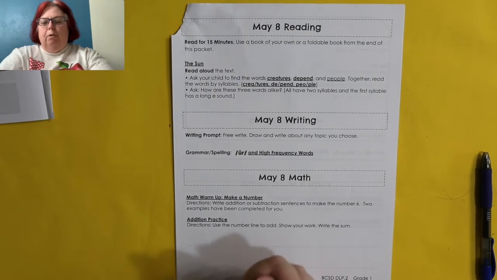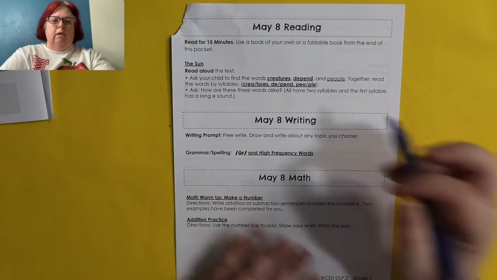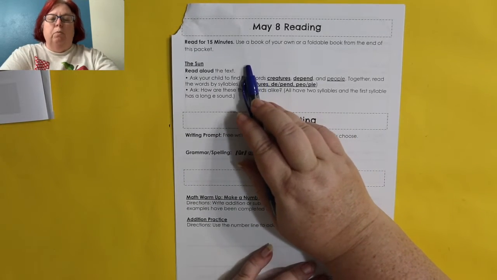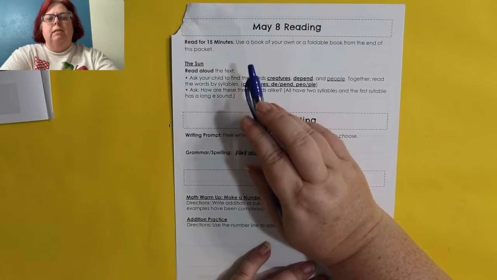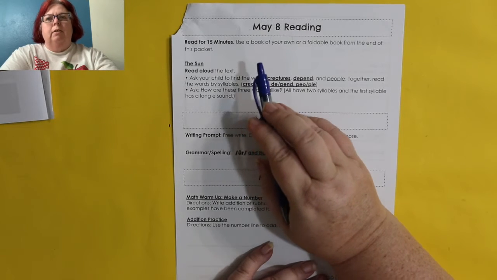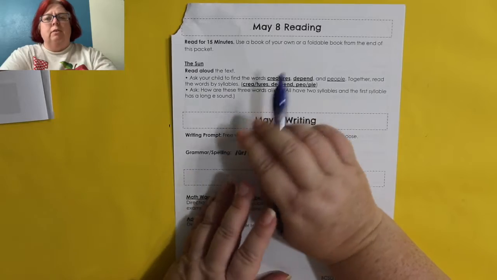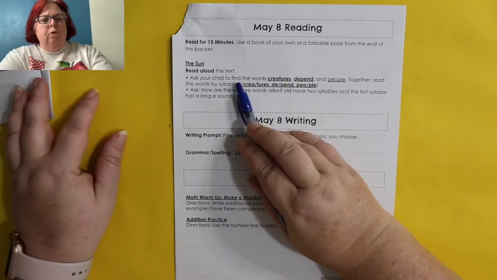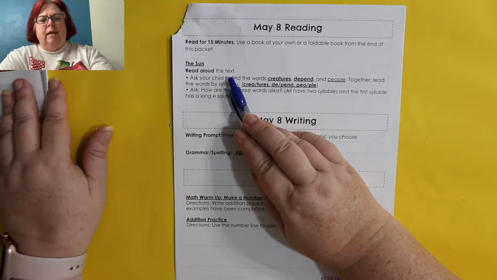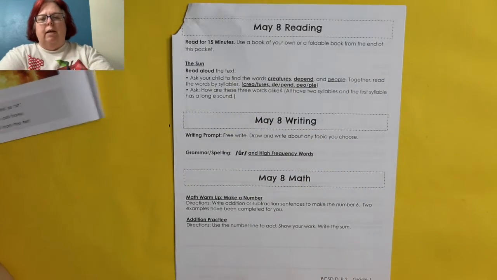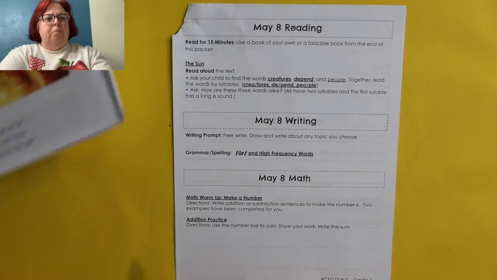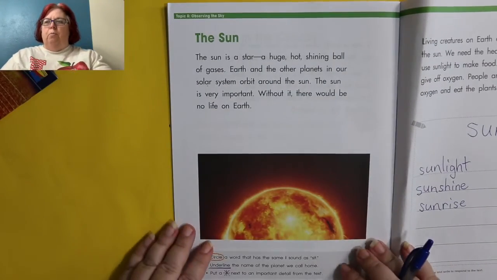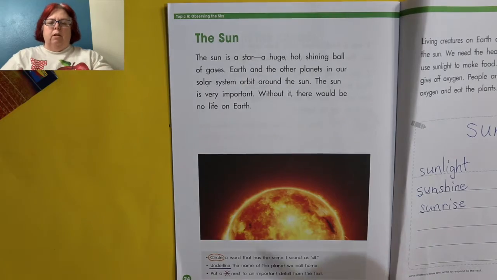We're making really good progress on this, and thank you for reading with me and working with me today. So remember to work when you're reading for 15 minutes. That's really important. That's probably the most important thing you do all day, so make sure that you don't skip that step. So today we're going to reread The Sun, which we read yesterday, and today we're going to look at it for another purpose. We always want to read more than once. We learn more the second time than what we did the first time.